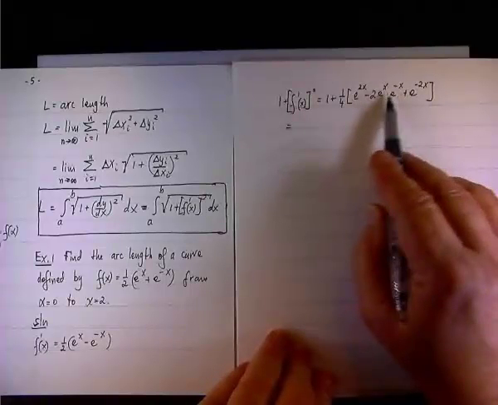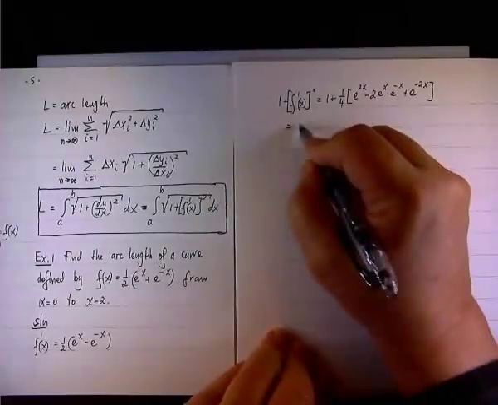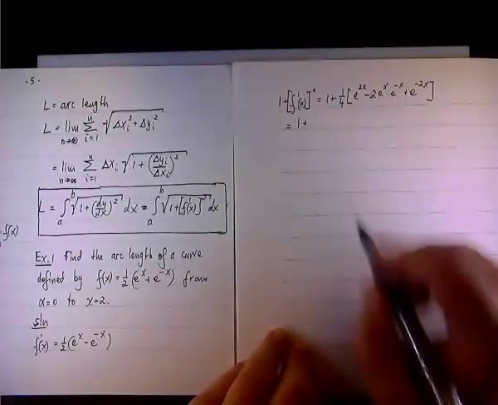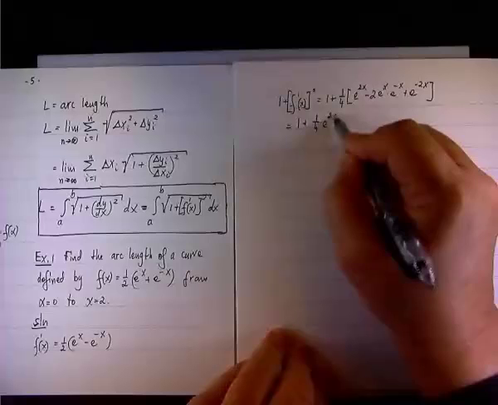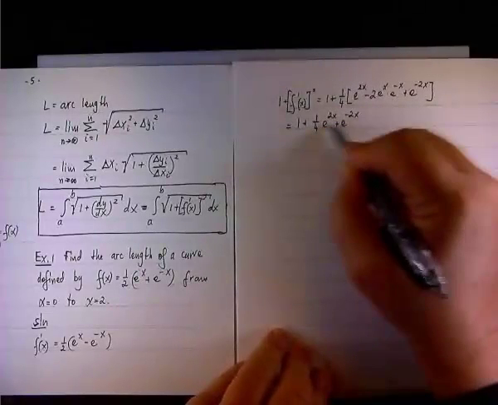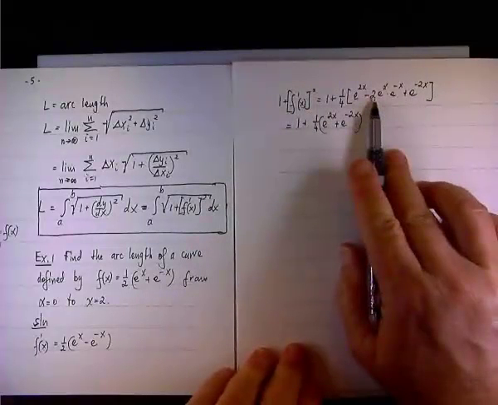Well, if you look right here, e to the x times e to the negative x is e to the 0, and so it's 1. So you end up having 1, okay, plus 1/4 (e to the 2x plus e to the negative 2x).